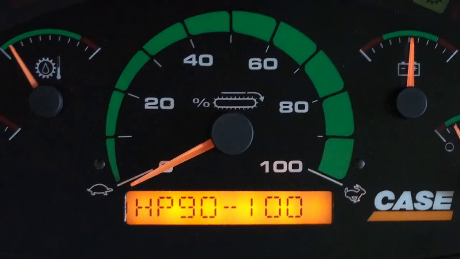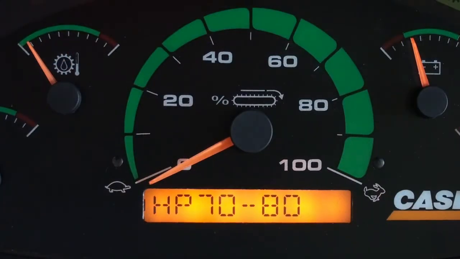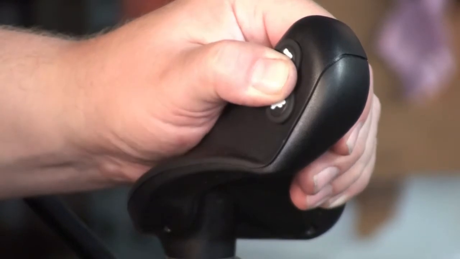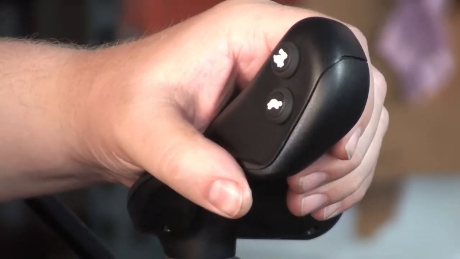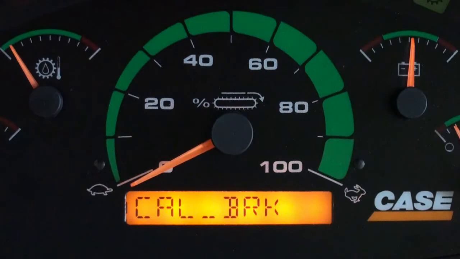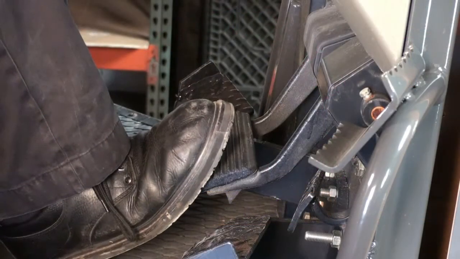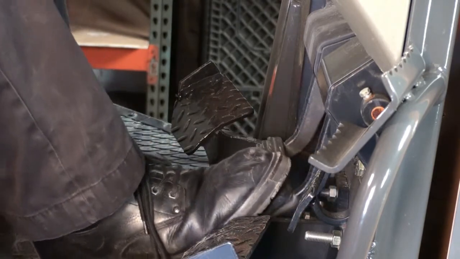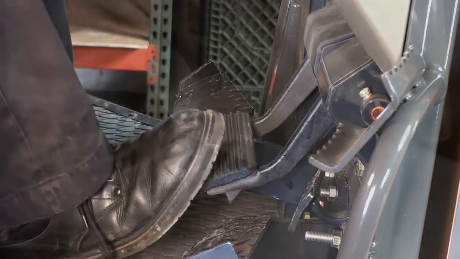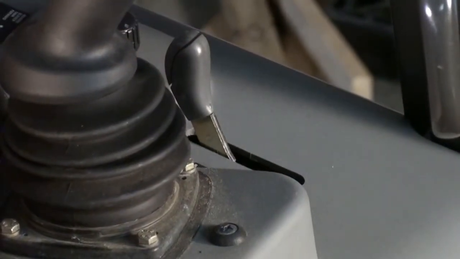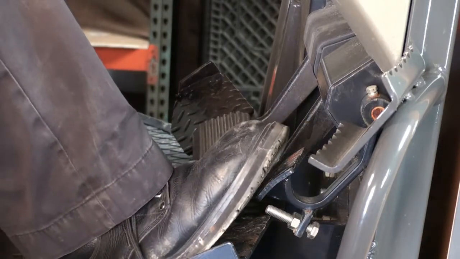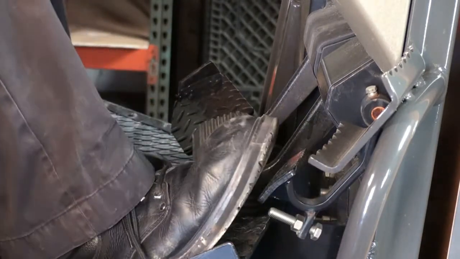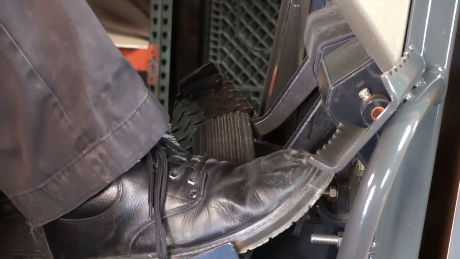If you select the wrong horsepower range for the machine, the calibration will be incorrect and the machine functions will be affected. When the proper rating is displayed, press both bump up and bump down speed buttons for approximately 1 second and release. The instrument cluster should read Cal Brake. Next, using a smooth motion, move the brake pedal from the release to applied position 4 times, and move the throttle to high idle and leave it there. With the brake pedal released, move the decelerator pedal from high to low idle 3 times to set the endpoints.